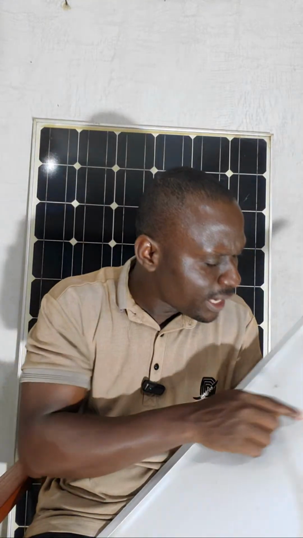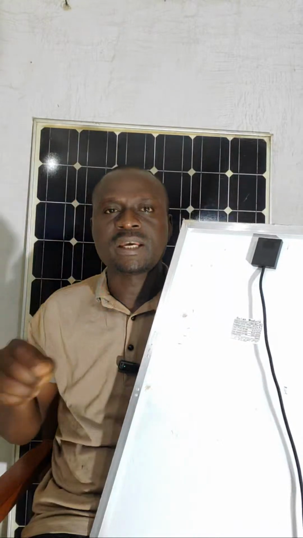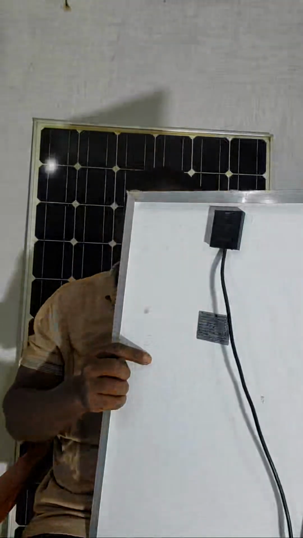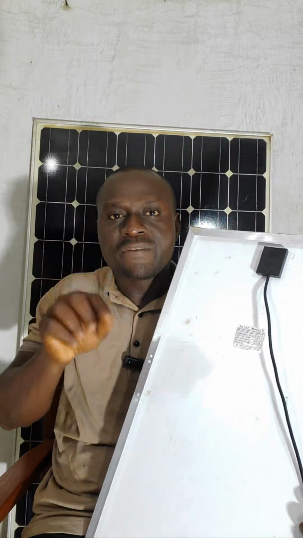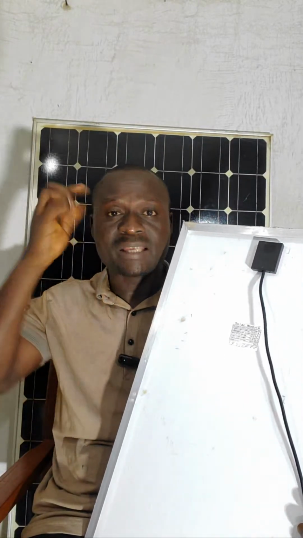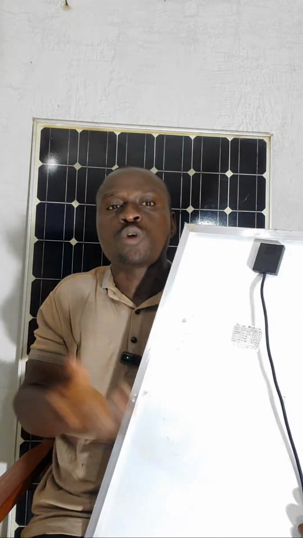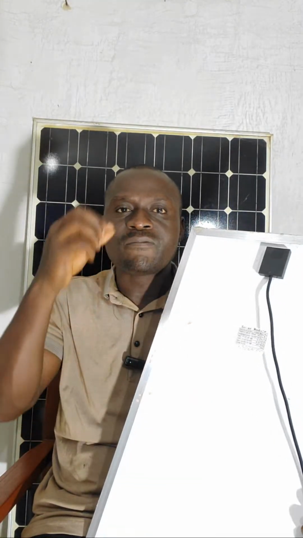Then you move to the next one, open circuit voltage, VOC. Now, the open circuit voltage is the voltage that you read from the solar panel when the solar panel is not connected to a load. The VMP is when the panel is connected to a load. But the VOC, that is open circuit voltage, the circuit is open. So when you read the voltage, what you have there is the VOC.